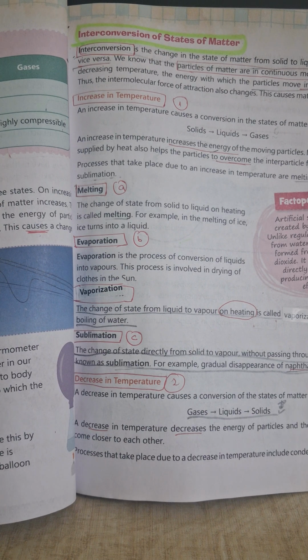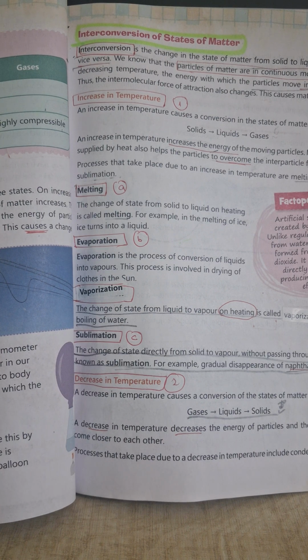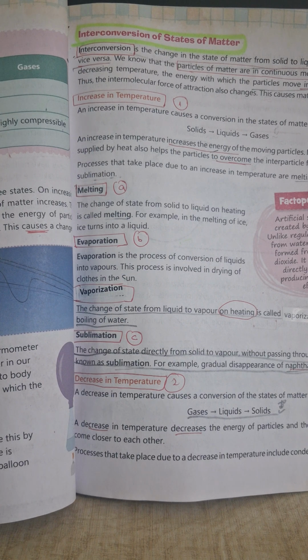Vaporization is when we are giving external heat, and too much of heat, like the boiling of water. If you keep water on the table, that will also evaporate, right? That will be due to the heat of the sun, the atmospheric heat. But if we are actually giving external heat to a large extent, like you put it on the gas, then it is called vaporization. The water vapors are formed, right?